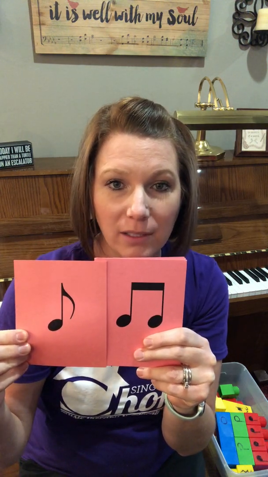So this is an 8th note. This is 1 8th note. An 8th note gets half of a beat. And here are 2 8th notes. If we see them together, we put a bar on the top.